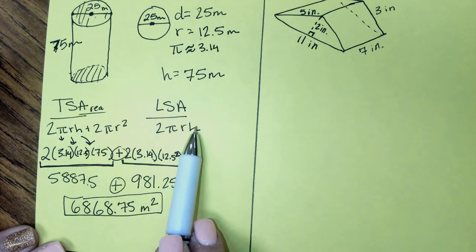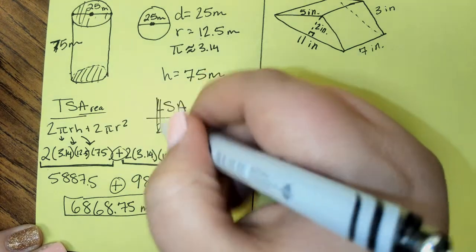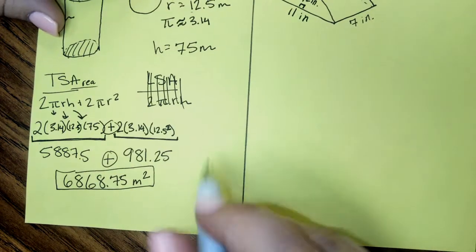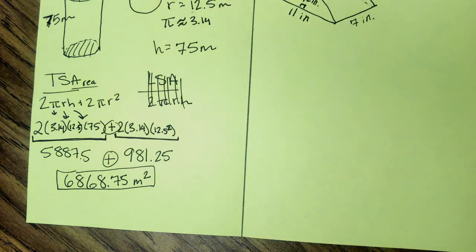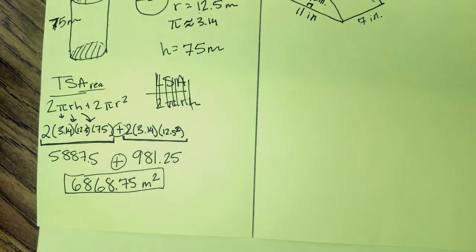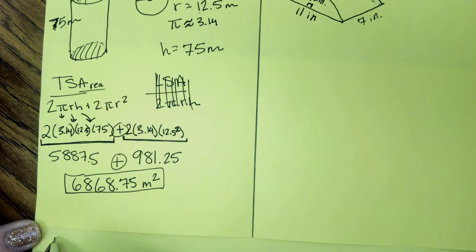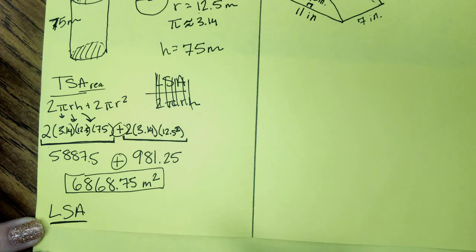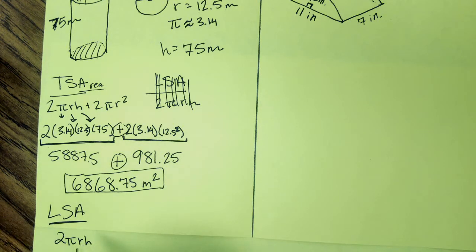I ran out of room for lateral surface area off to the side, so I'm just going to move this below here. Maybe I'll get another sheet of paper also. So lateral surface area uses the formula 2 pi r h.